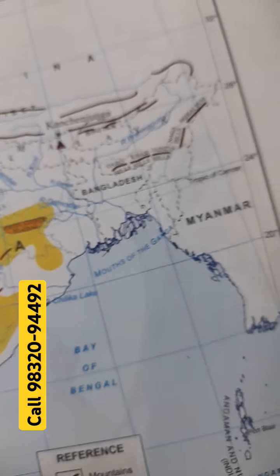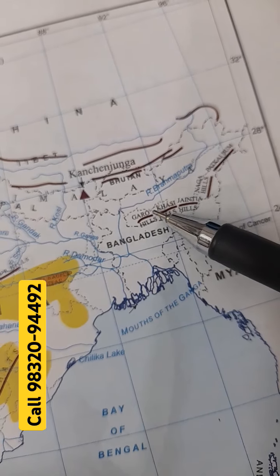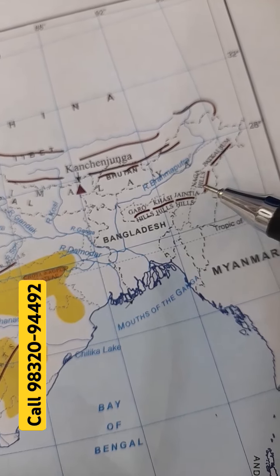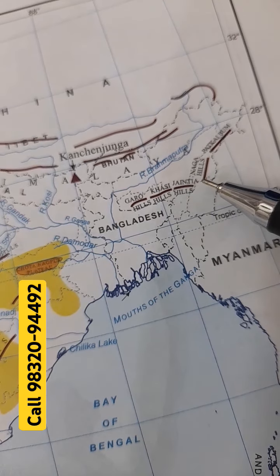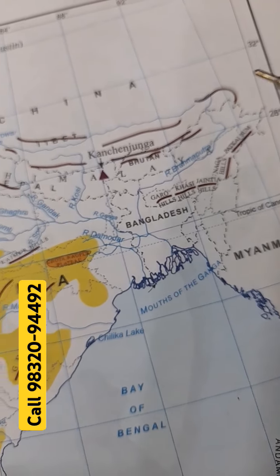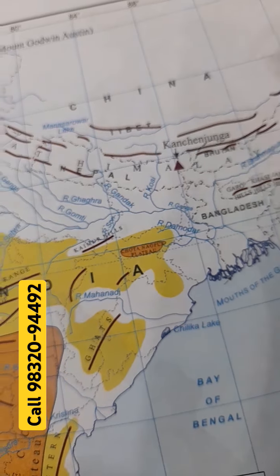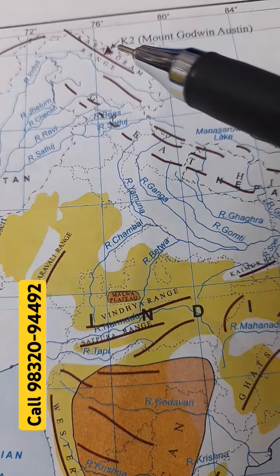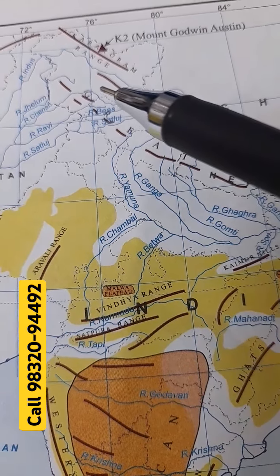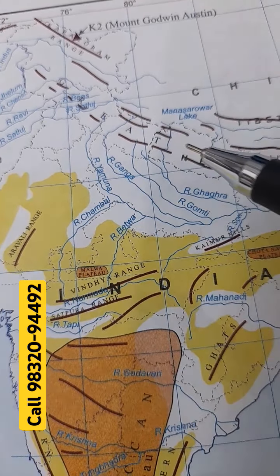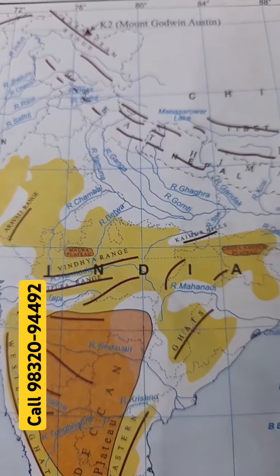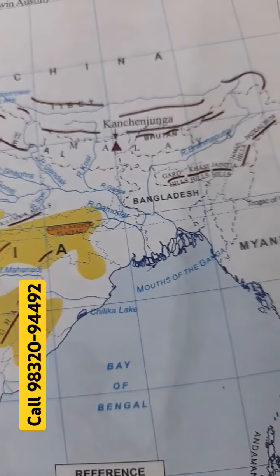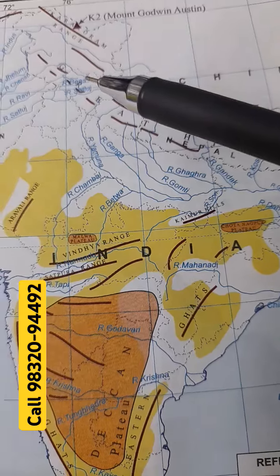And I again repeat, now see here we have Garo, Khasi and Jaintia hills. Here we have Naga hills and Patkai hills. And then these are the peaks and all. So the Himalayas have to be marked from here. This is Karakoram. These are the Himalayas, the three ranges, Himadri, Himachal and the Shivalik. So you may mark in this manner.